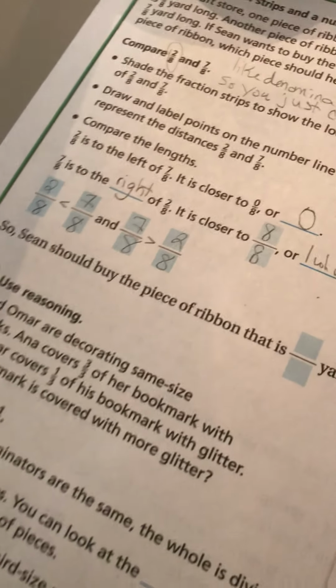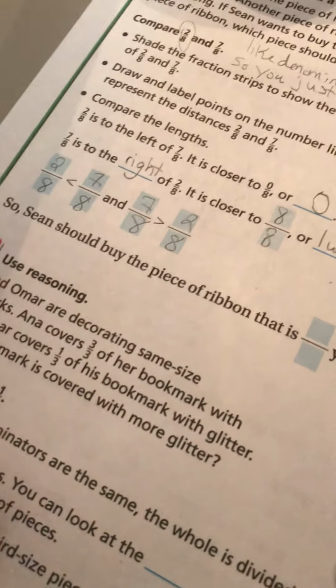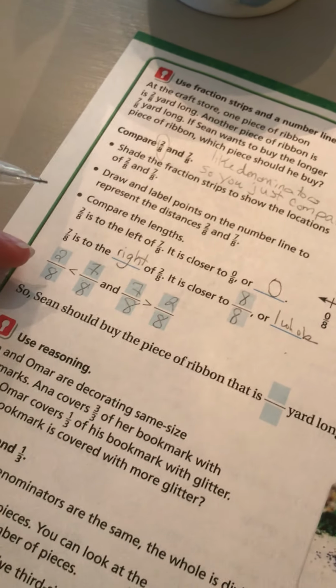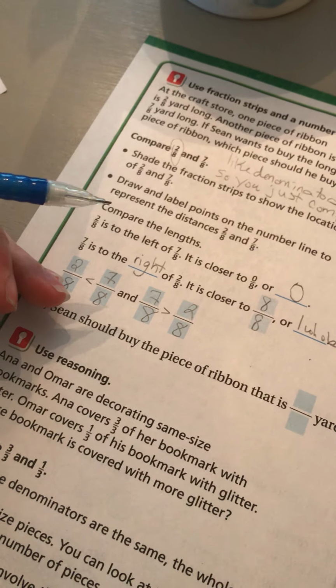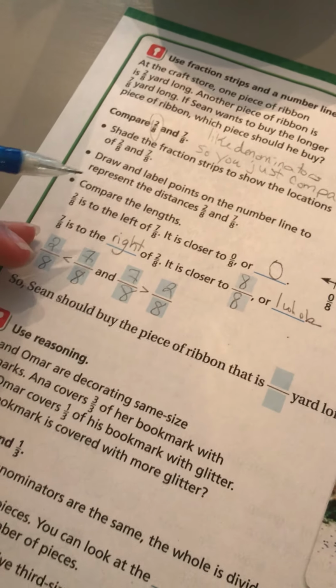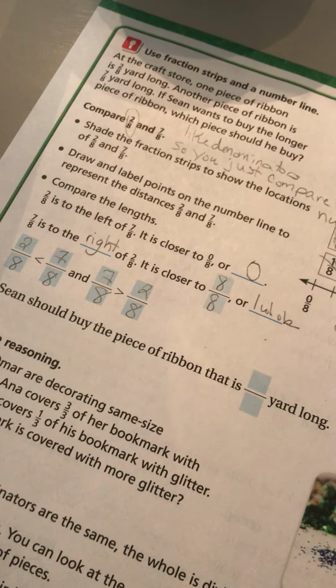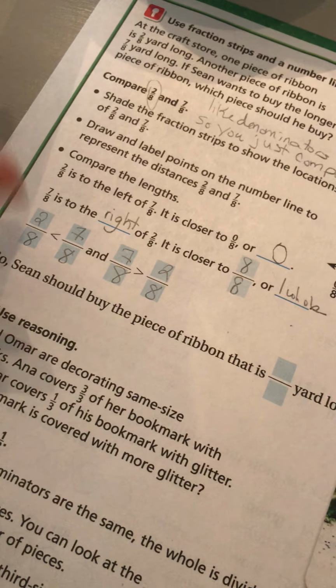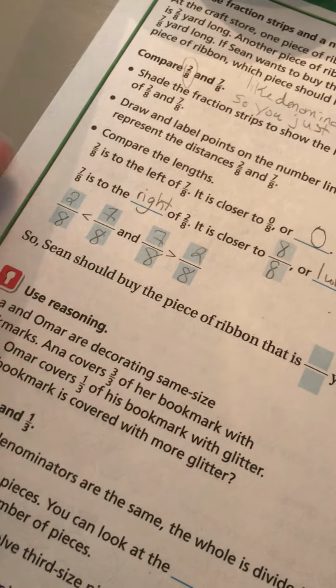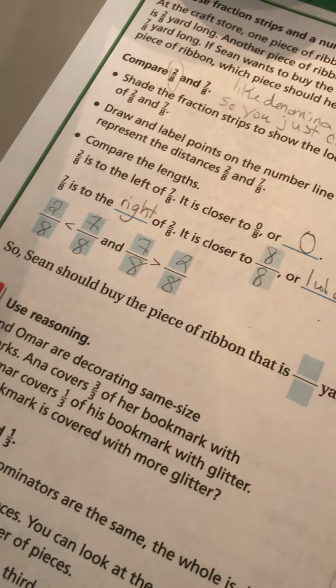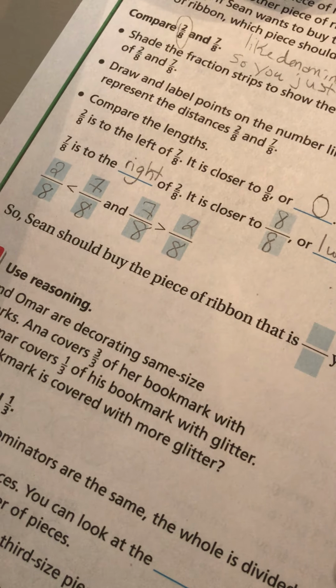Right now, this is our math book at its finest. It's taking each step, breaking it down, and we're in this together. I know that sometimes seeing all these blank boxes can get overwhelming and confusing. However, it's really just simply rewriting those fractions to compare.